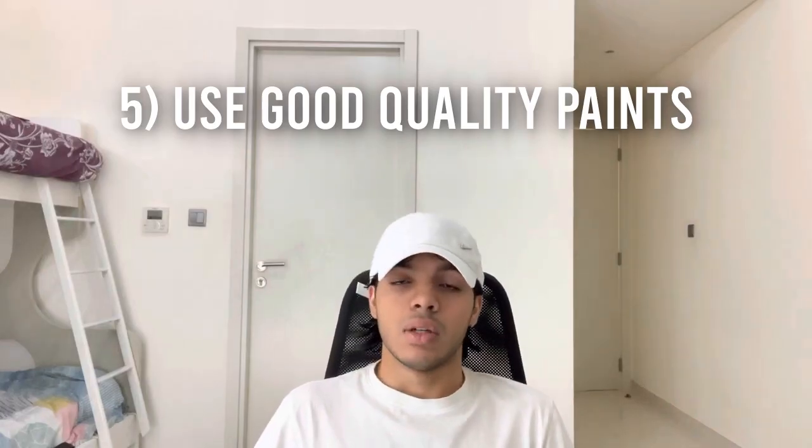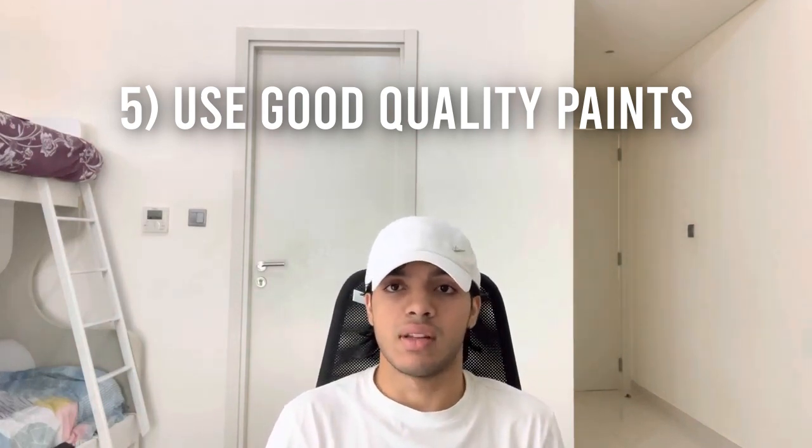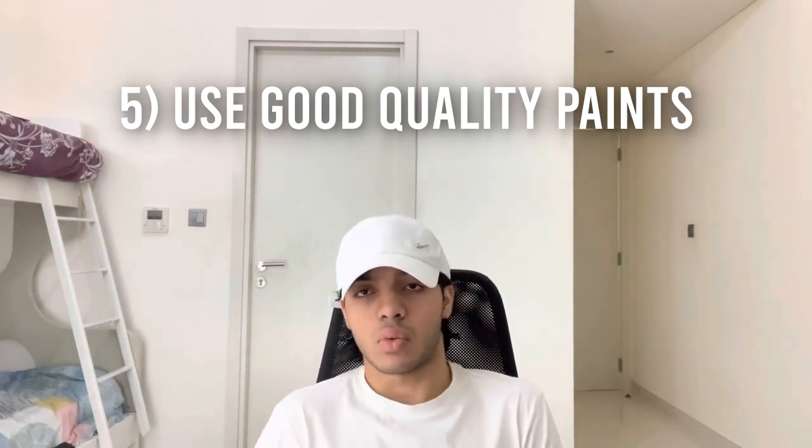Tip number 5, use good quality paints. Why should you use good quality paints? Because they're much easier to work with and they give better results compared to cheaper paints. Now, the thing with cheaper paints is that it's very difficult to achieve smooth blends or simply add layers to your painting. So if you're someone who's just starting out, I would recommend sticking to good quality paints.